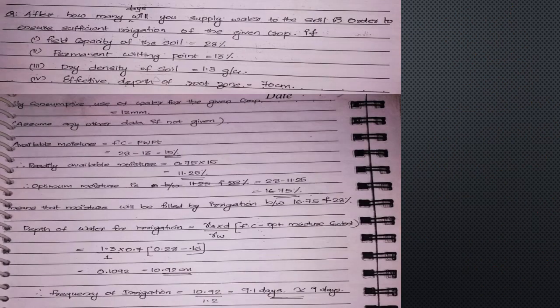Okay, this is another sample question for finding out the frequency of irrigation, and this question is almost same as the previous question. So you can use the method used in the previous question to solve this problem. And here from available moisture, that is from field capacity and permanent wilting point, first we find out available moisture, then we find out readily available moisture as 0.75 percentage.